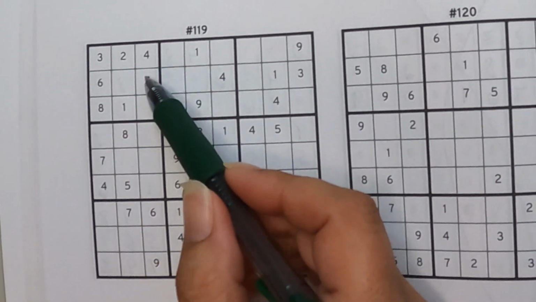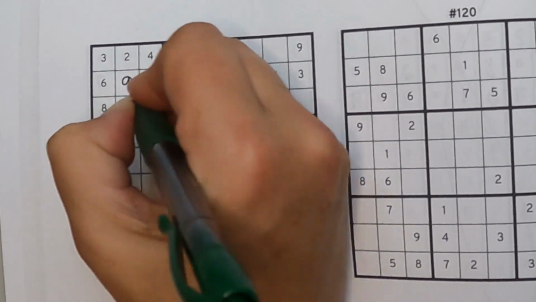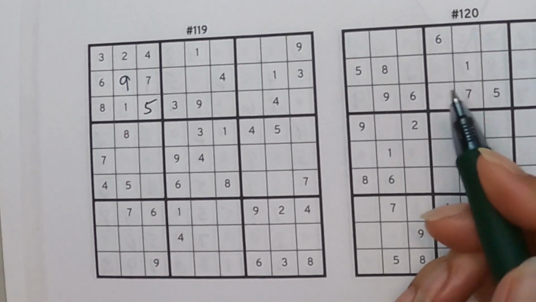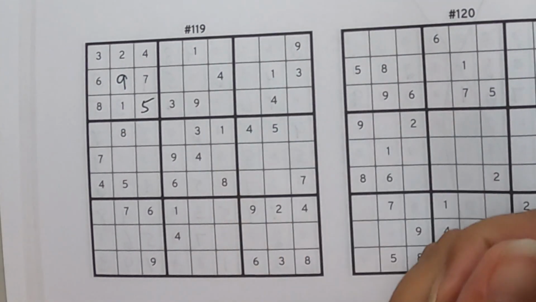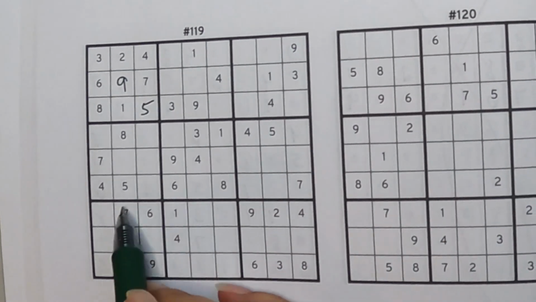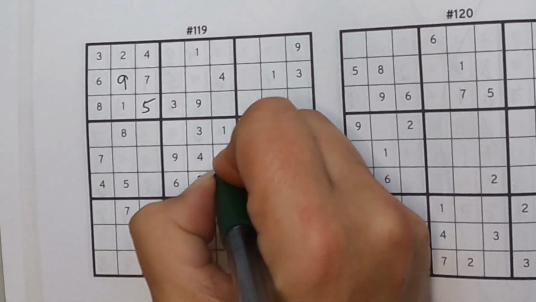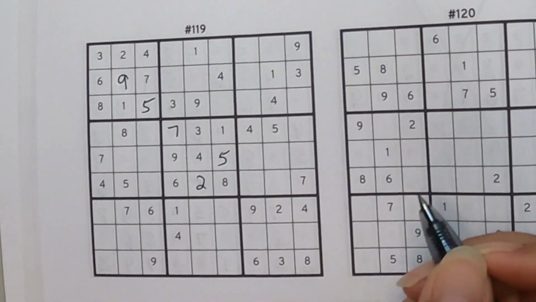If we start with this box, we're missing 5 and 9. We've got a 5 here, so 9, 5. For this box, we're missing 2, 5, and 7. We've got a 5 and 7 here, so this is our 2, 7 here, so 5, 7.